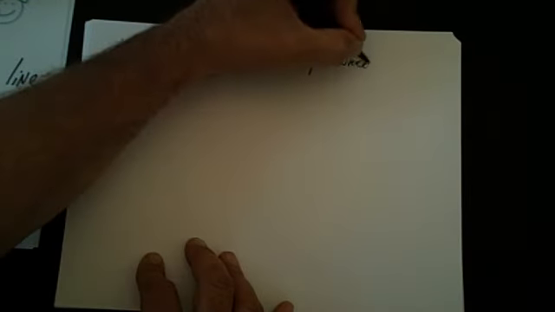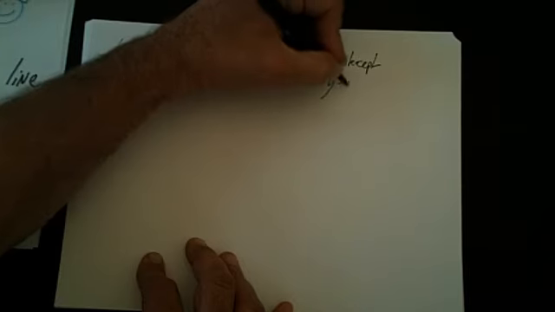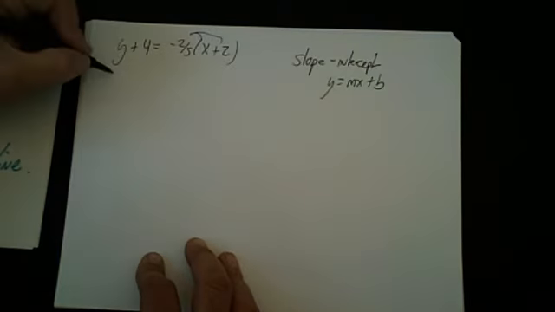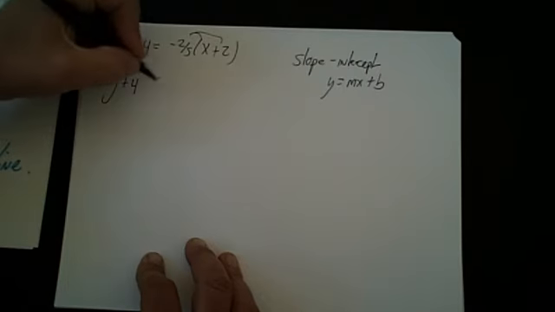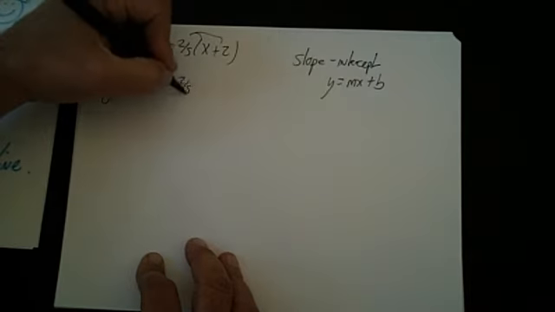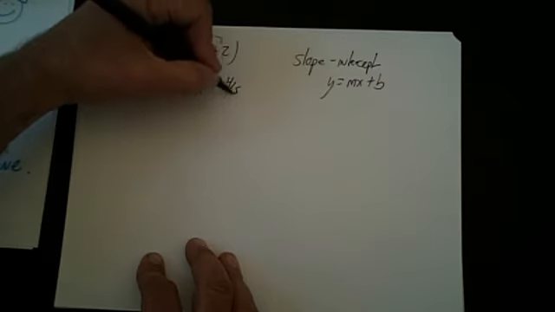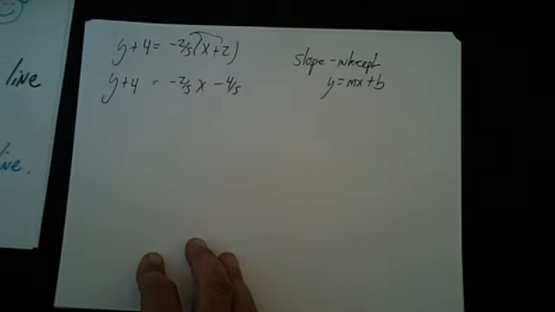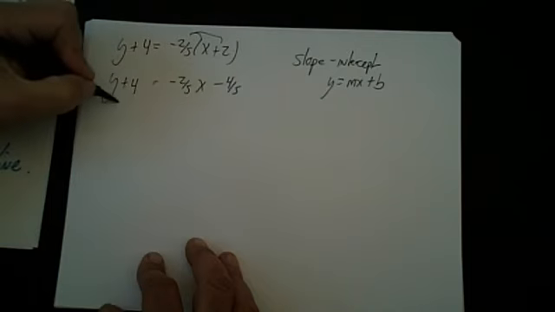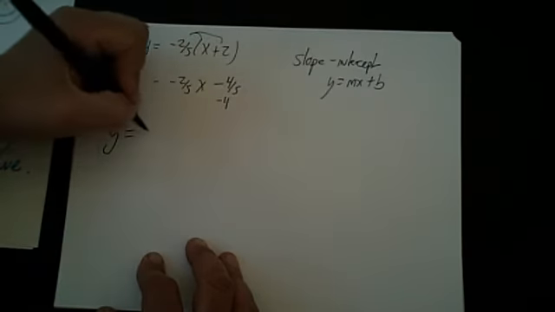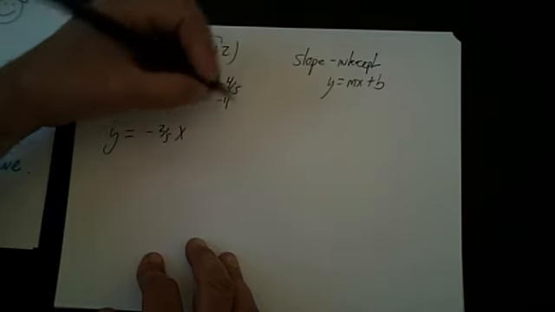Slope-intercept is simply y equals mx plus b. So you're going to distribute. So you get y plus 4 is minus 2/5 x, that's minus 4/5. Now you're going to simply subtract 4 from both sides. So your answer is y is equal to minus 2/5 x.